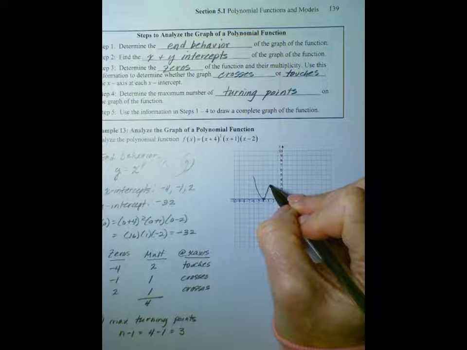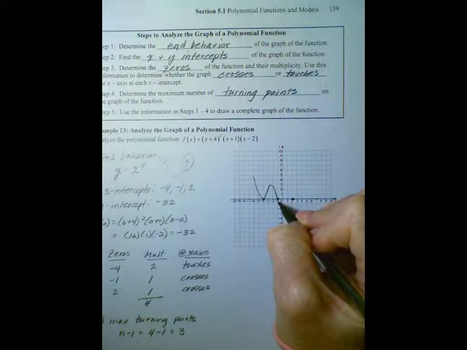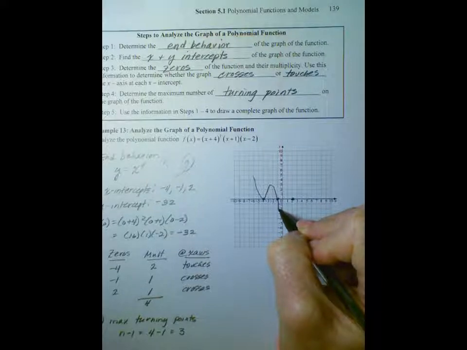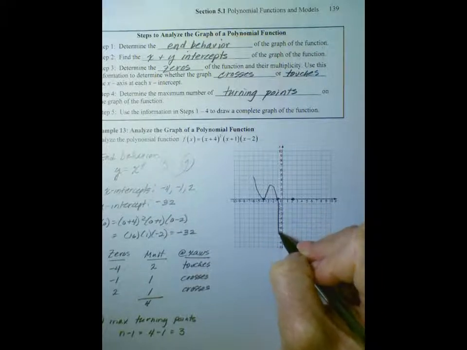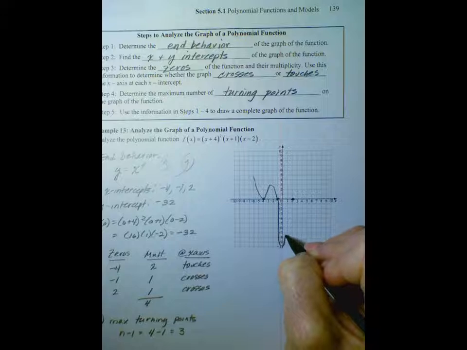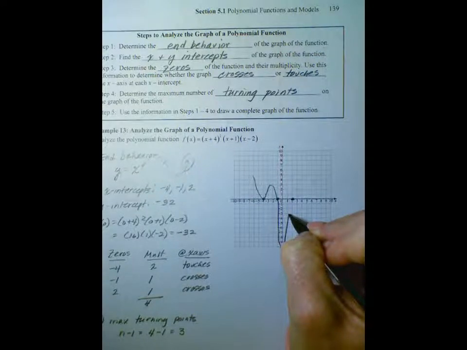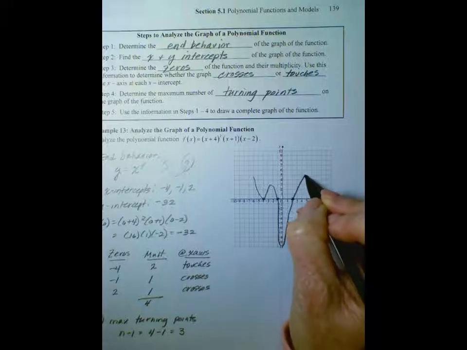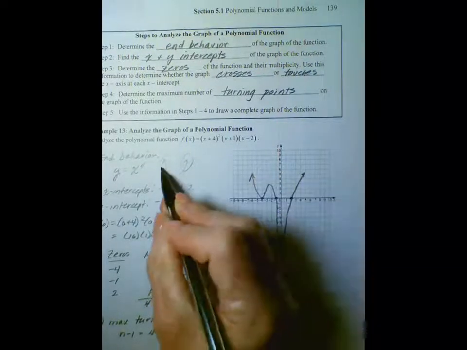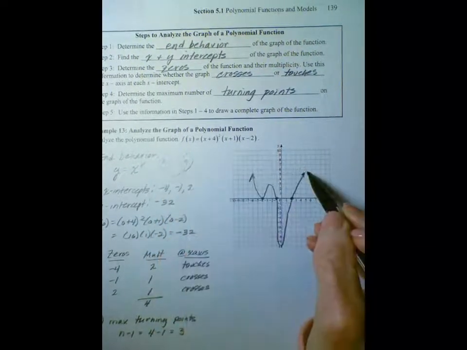However high, it doesn't matter. Then we come back down at -1. We're going to cross. Our y-intercept was way down there at -32. We can't really do that, so I'll just kind of pretend. And then we come back up here to 2. And what happens at 2? We also cross there, which makes sense because we said the ends are going to be pointing up like that.